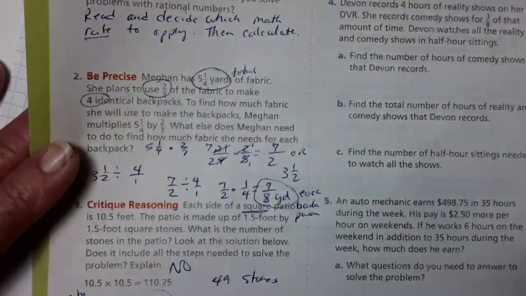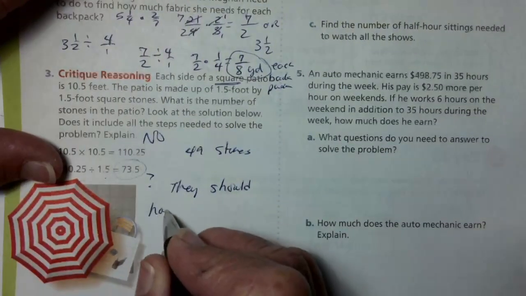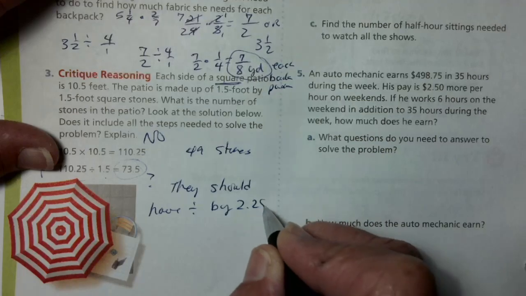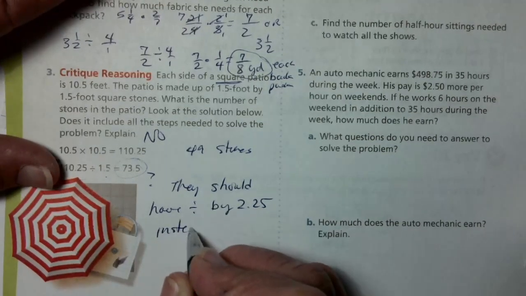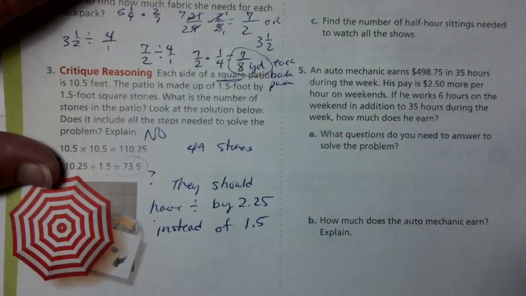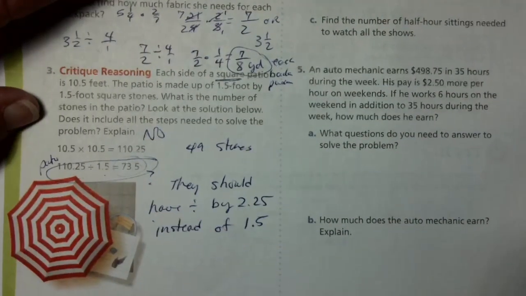Okay? They should have divided by 2.25 instead of 1.5. And you could just circle that right there. There's where the step is incorrect.